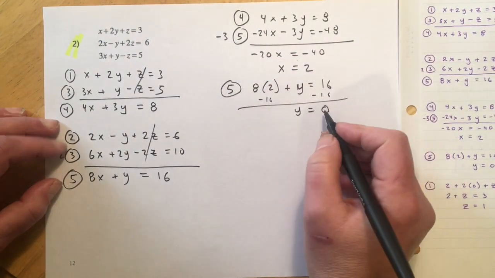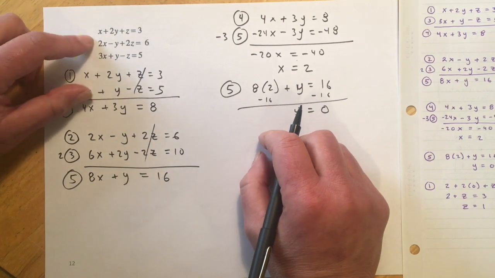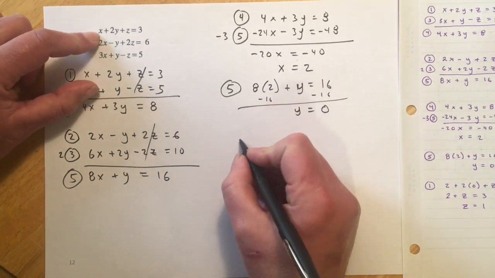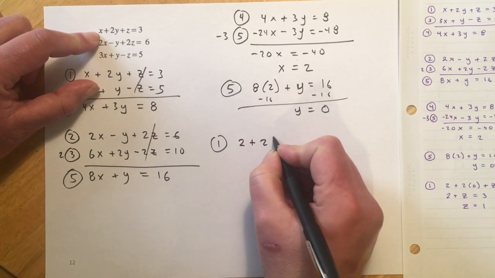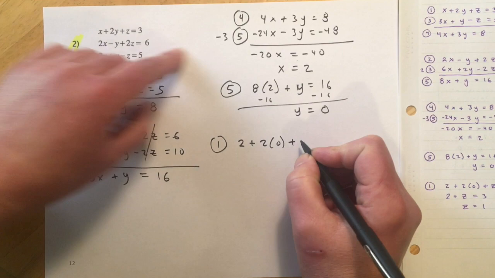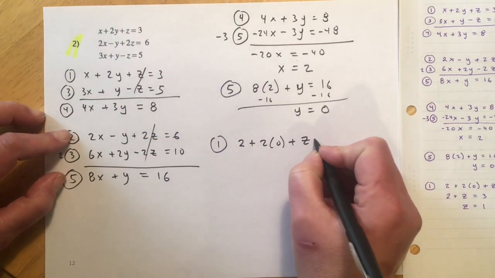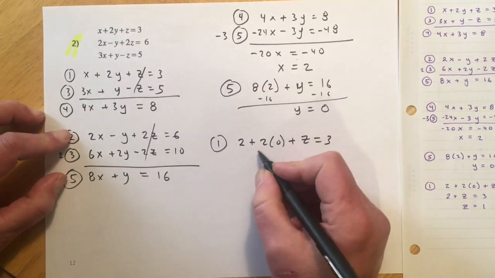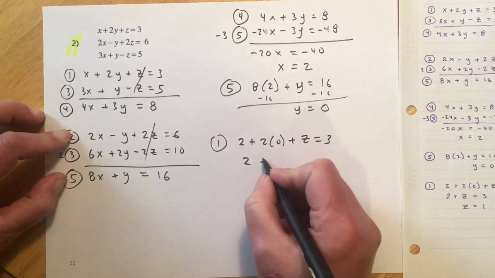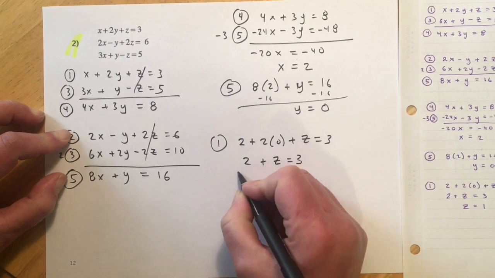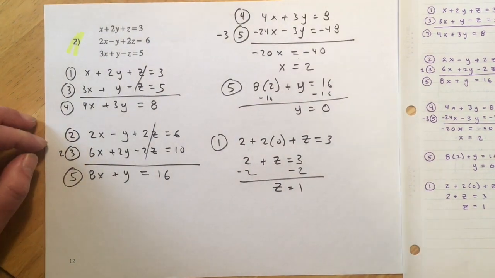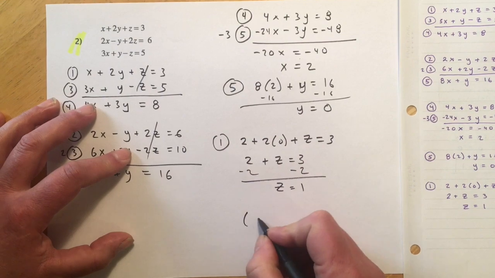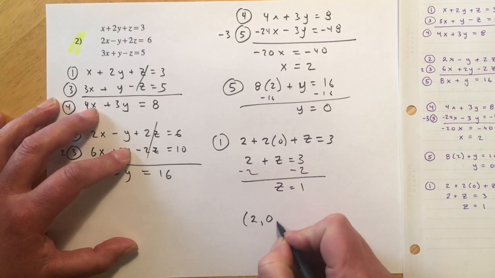And now that I have x and y, I can come back to 1, 2, or 3. I arbitrarily chose 1, so just do that here. So it's going to go 2 plus 2 times 0 plus z, which is what we're looking for, equals 3. So that drops out, so I just have 2 plus z equals 3, take the 2 over, and z equals 1. So the solution set, all written nice, would be 2, 0, and 1.